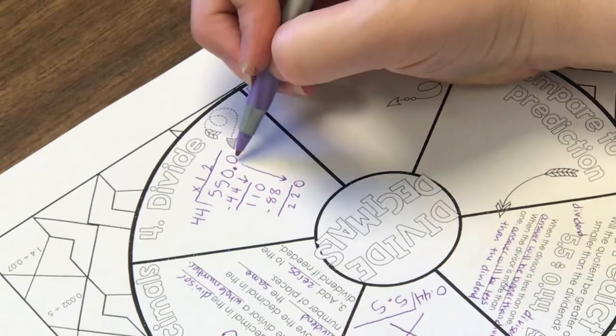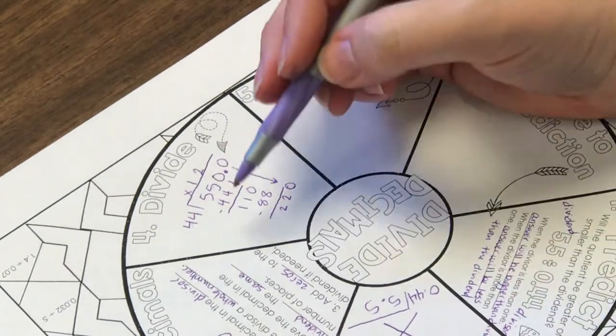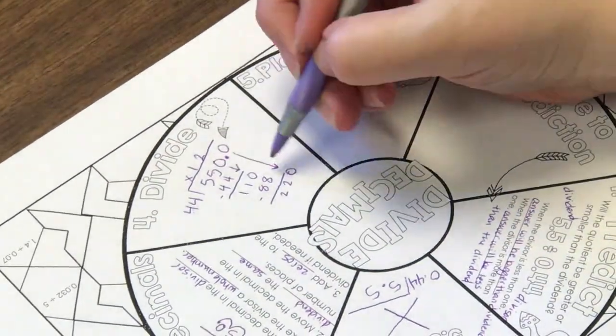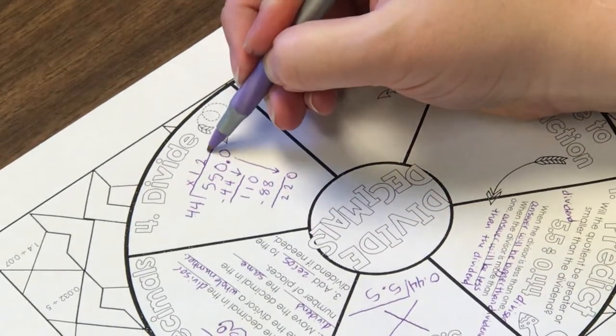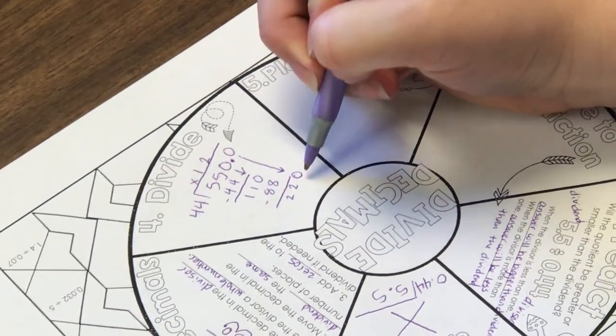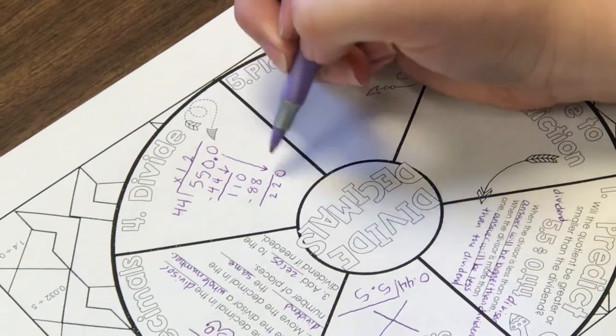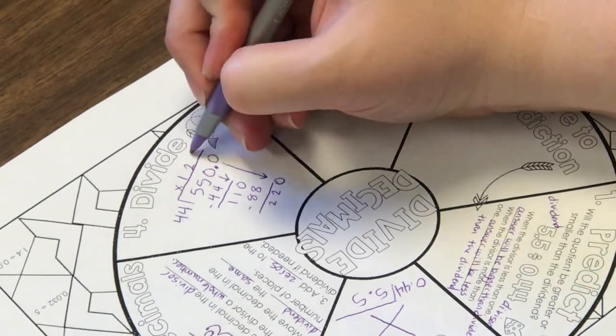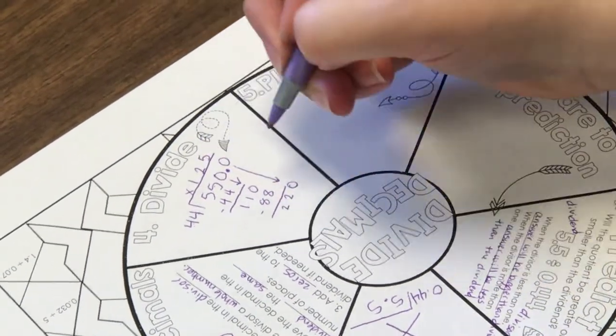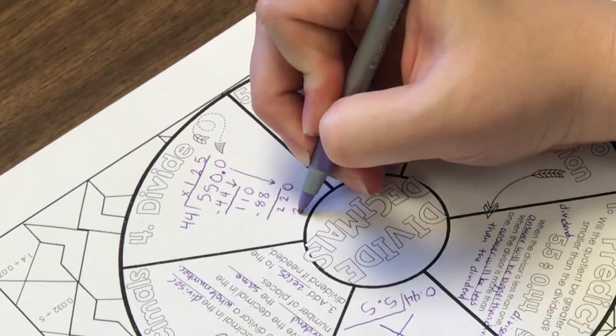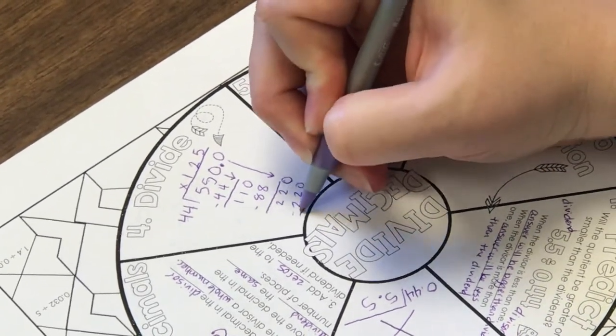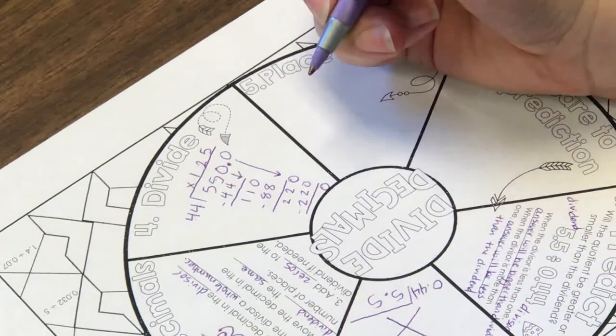You have to put decimals and zeros to draw out your number. 4 times something gets me 220, and that answer is 5. 220, subtract that and get 0.